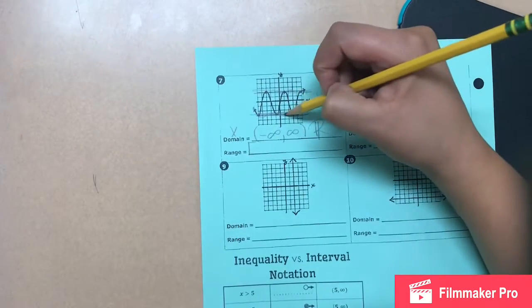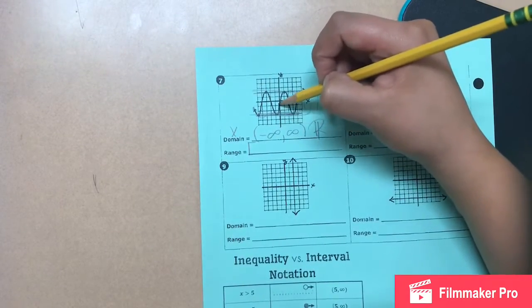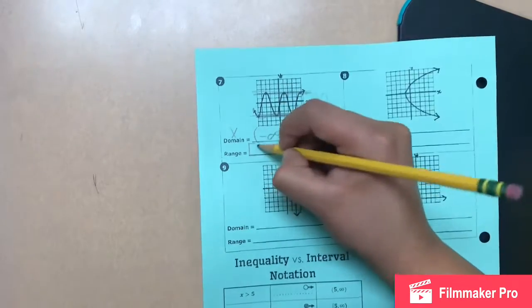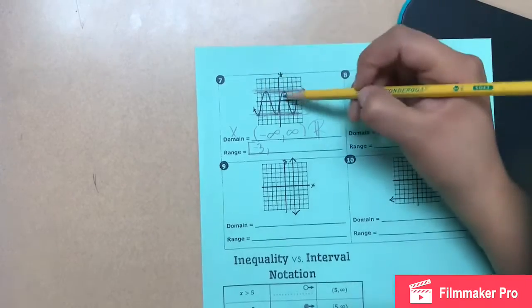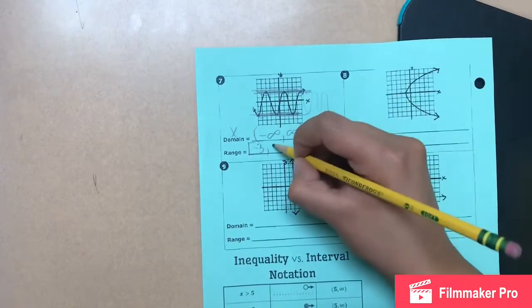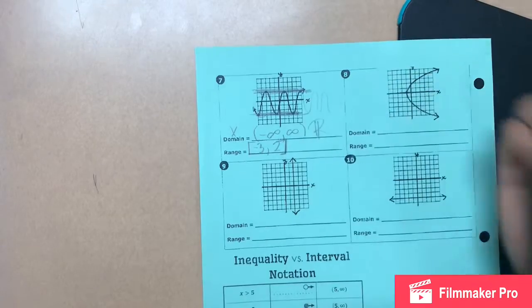And how low is this on the y-axis? Well, this is 0, 1, -1, -2, -3. Then I put how high does it go? They all three touch, so this is 0, 1, 2. And since they touch, it is a bracket.